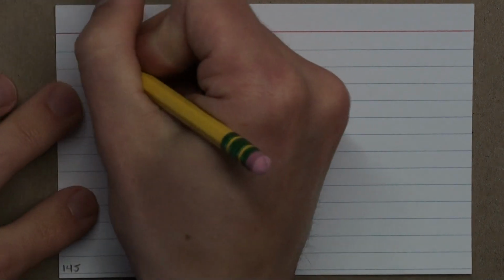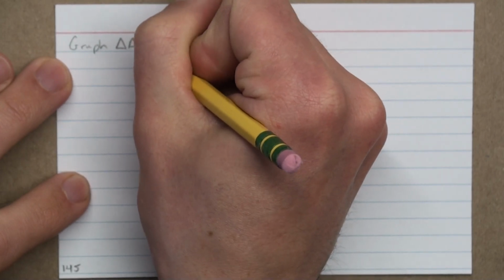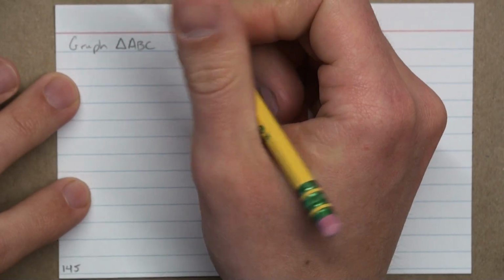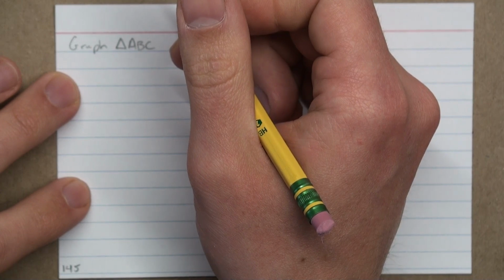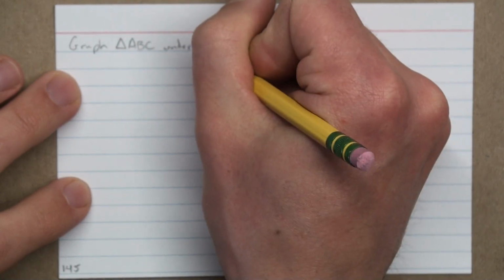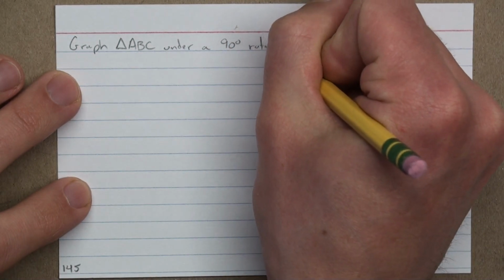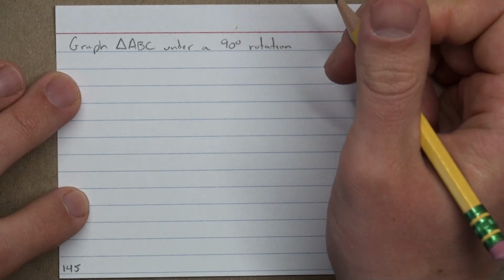Graph triangle ABC under a 90-degree rotation.